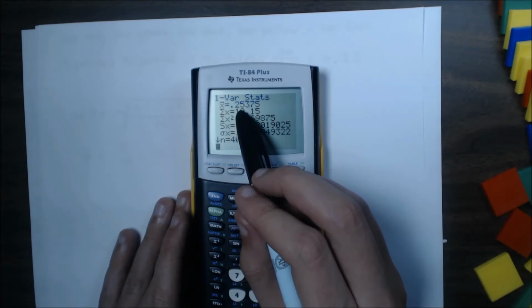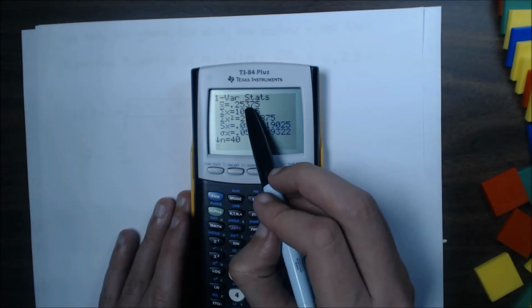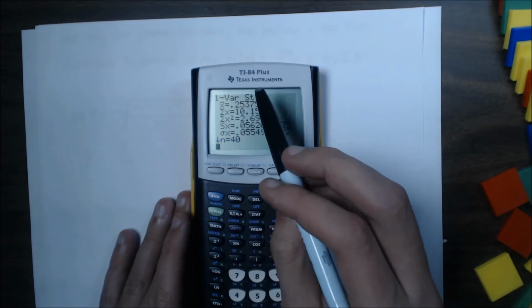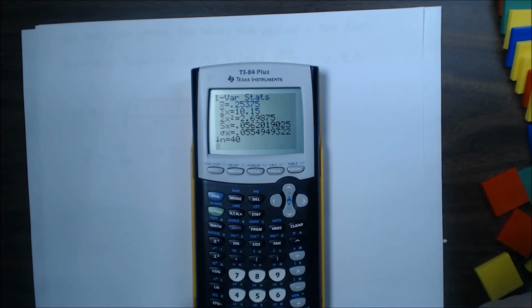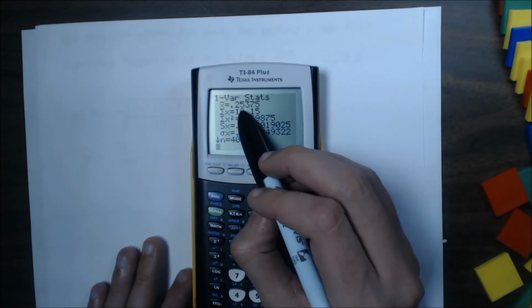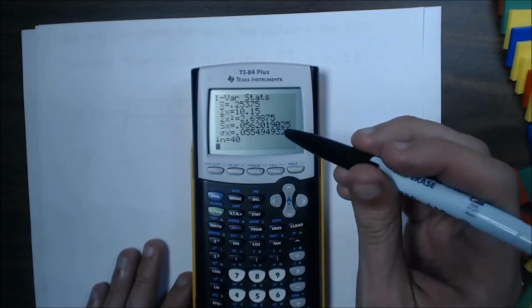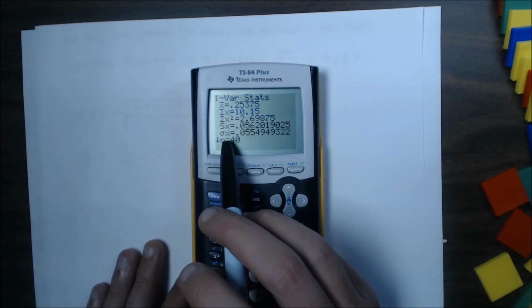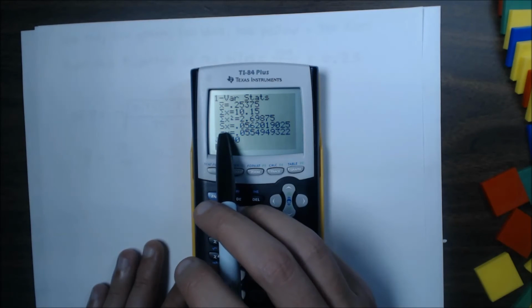Okay. And then when I take those 40 proportions, those 40 P hats, the mean of all of those was 0.25375, very close to 25%. And the more trials I did, again, if I did like 10,000 trials, this number would be dead on 0.25, okay?